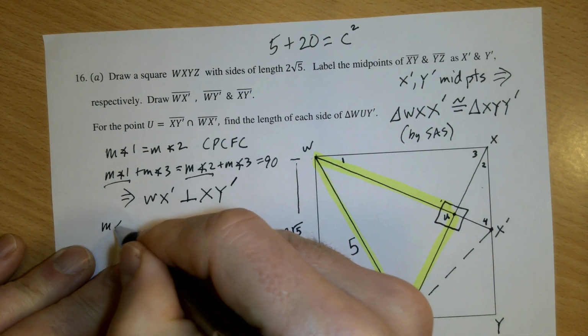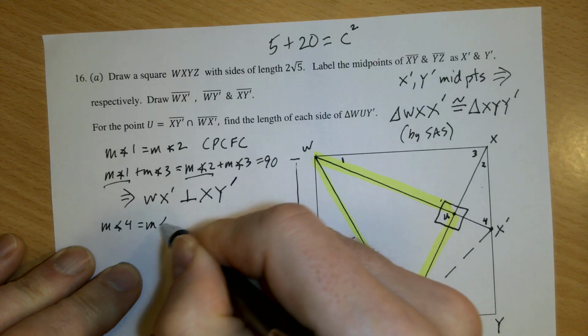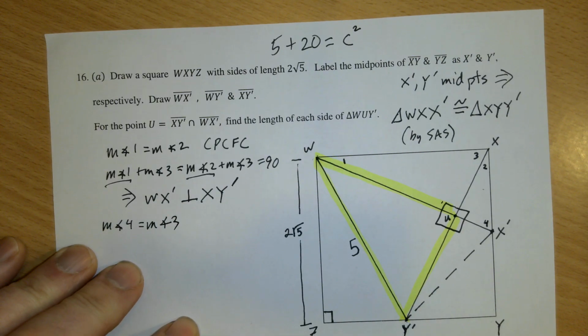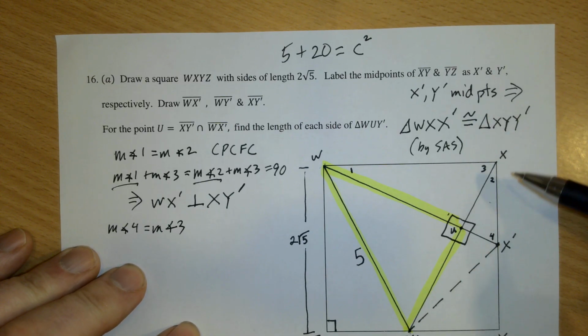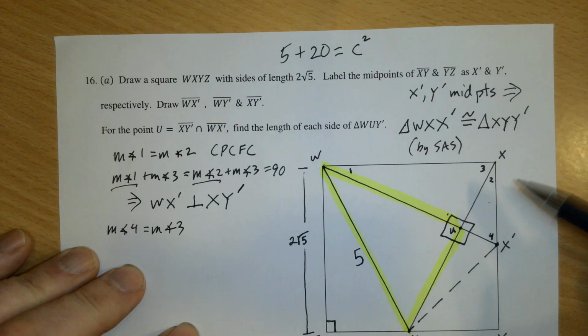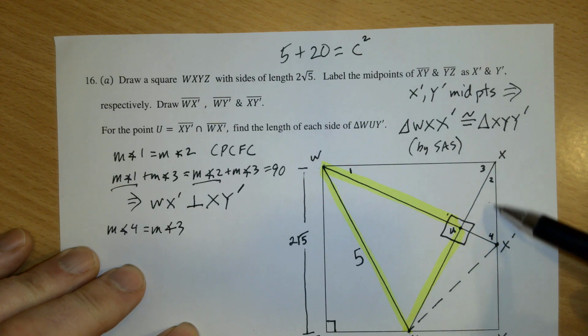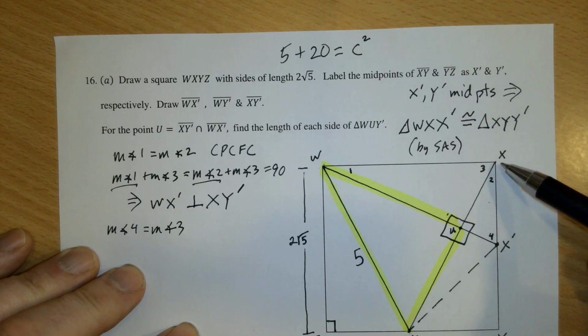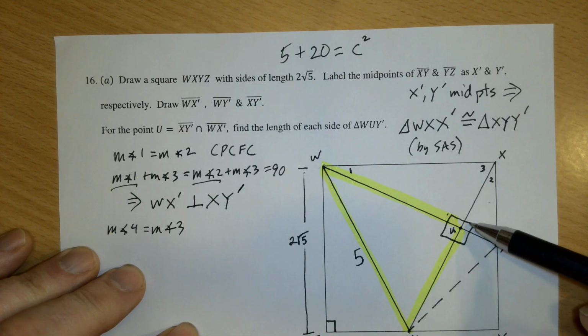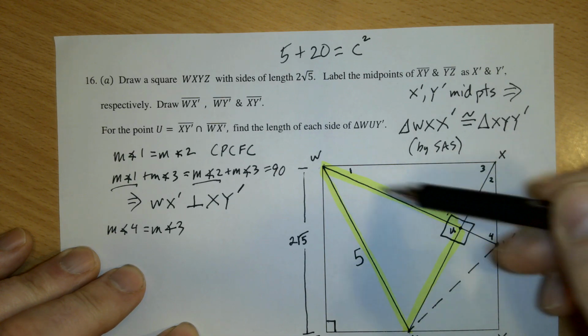The measure of angle 4 is equal to the measure of angle 3. And let's see, why exactly is that? We have a right triangle right here. We have a 90-degree angle, just like this triangle does. It has a 90-degree angle.